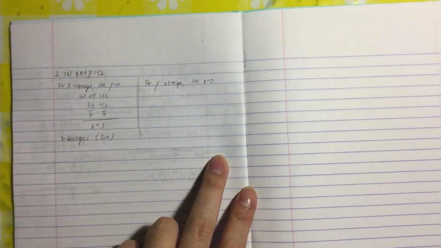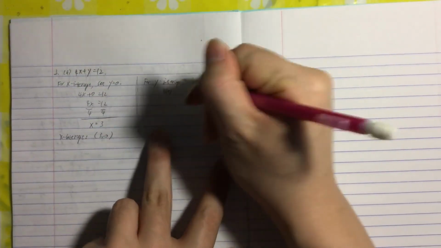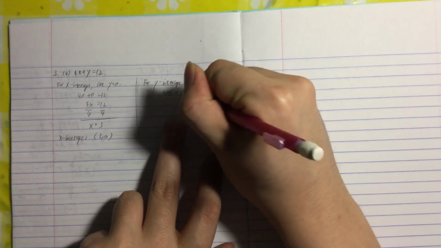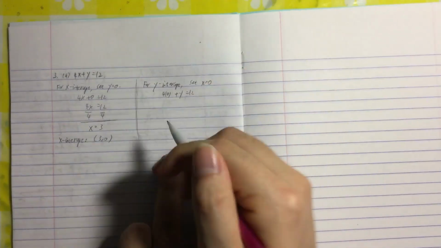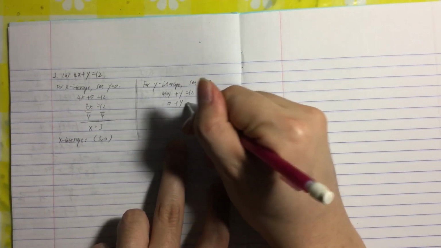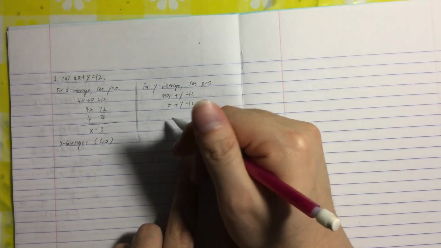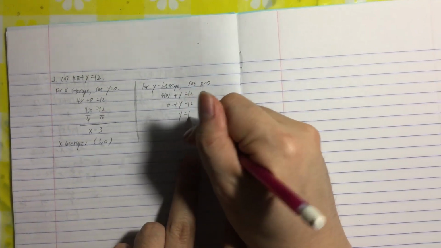Set x equal to 0, then solve the equation for y. We have 4 times 0 plus y equal to 12. We know that 4 times 0 is 0. We get 0 plus y is 12, and we know that 0 plus y is the same as y. So we get y equal to 12.